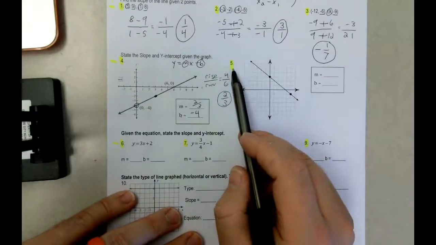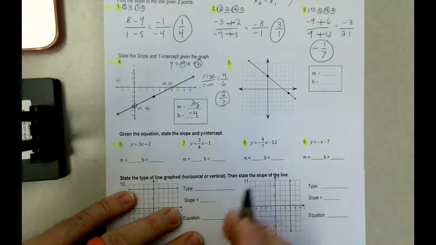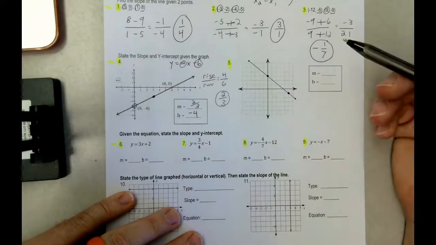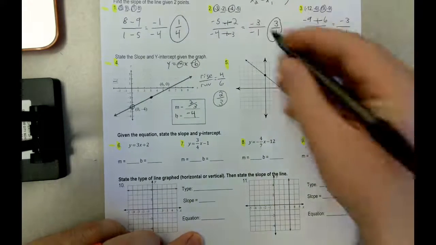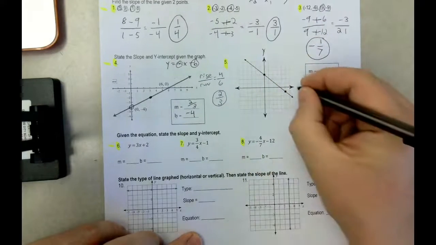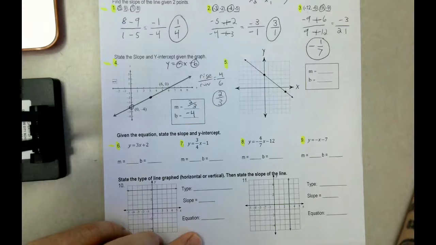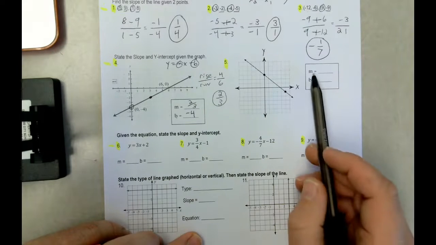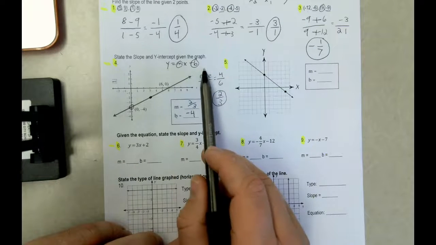All right, number 5, here we go. Kind of the same thing. We don't have any numbers on this graph, but that's okay. We can still count the boxes. It's important to remember my up and down is my y, my left and right is my x-axis, and I'm just going to be finding the same thing. I'm going to be finding my slope. I'm going to be finding my y-intercept.